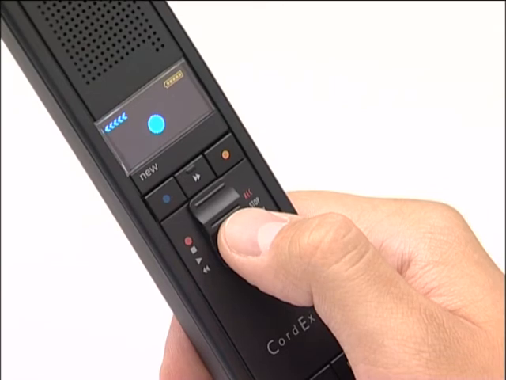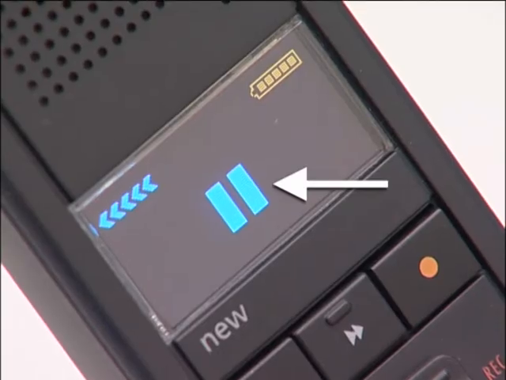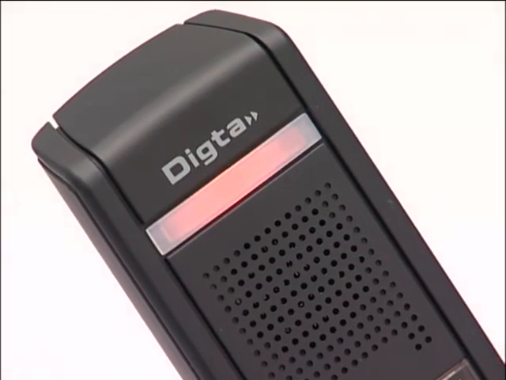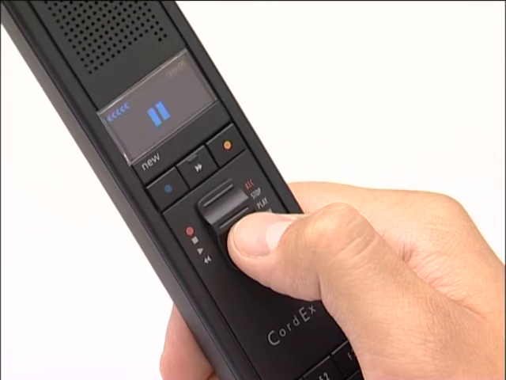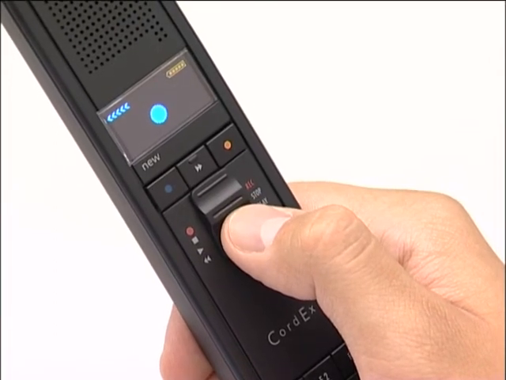To pause the dictation, move the slide switch to the stop position. The pause symbol appears in the display, and the recording display flashes red. Continue the dictation by moving the slide switch to the recording position. You can now speak into the microphone.